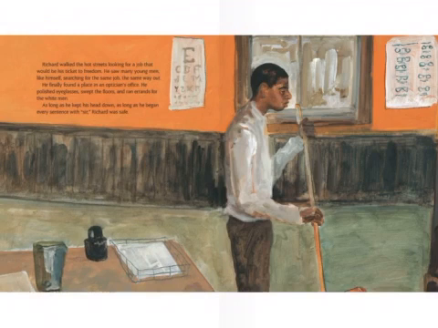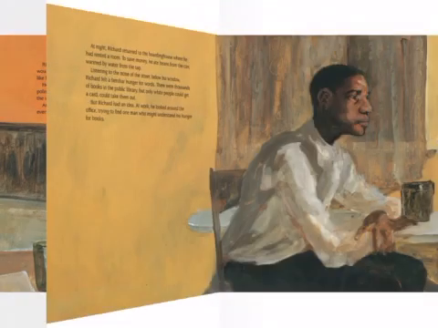He finally found a place in an optician's office, like an eye doctor. He polished eyeglasses, swept the floors, and ran errands for the white men. As long as he kept his head down, as long as he began every sentence with "sir," Richard was safe.